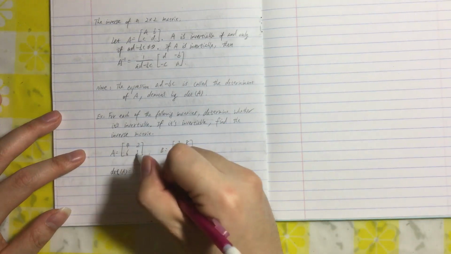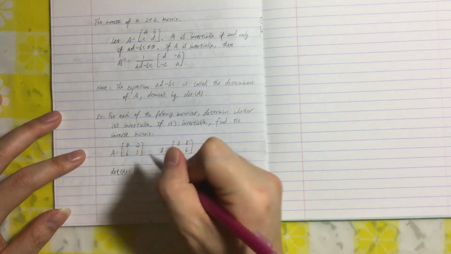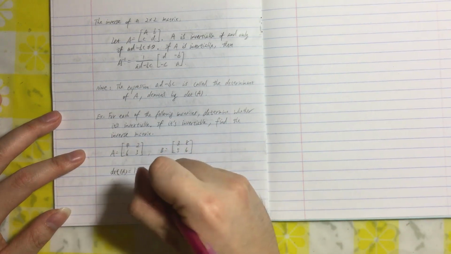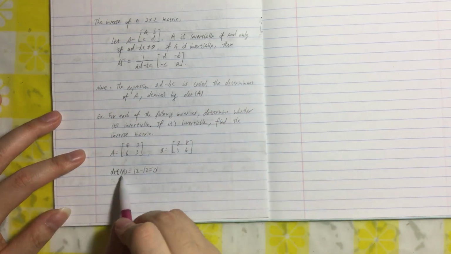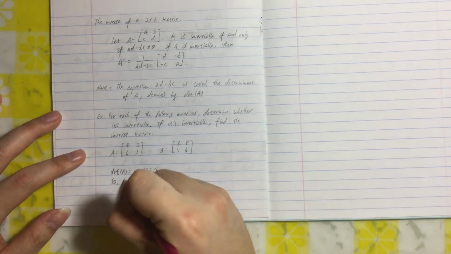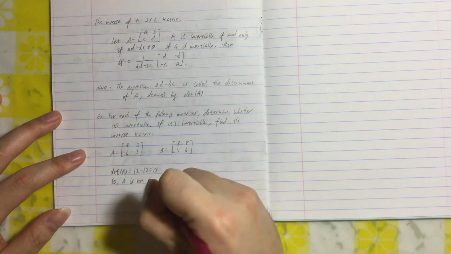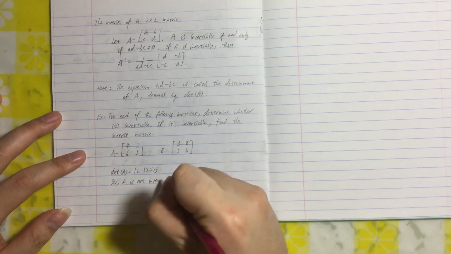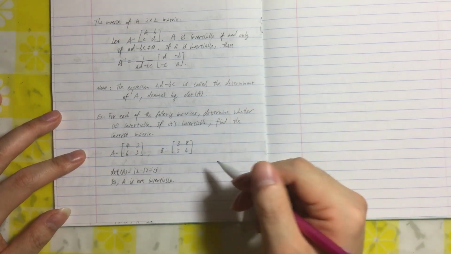The determinant of A is AD minus BC. 4 times 3 is 12, minus 6 times 2 is also 12. 12 minus 12 is 0. If the determinant of A is 0, that means A is not invertible. How about matrix B?